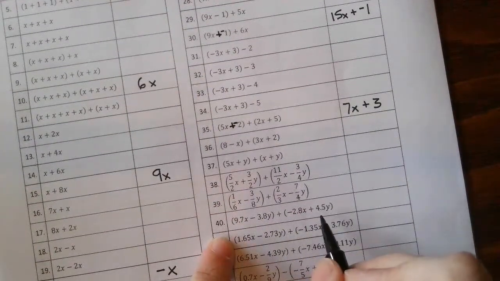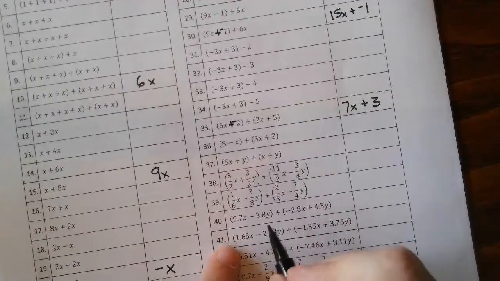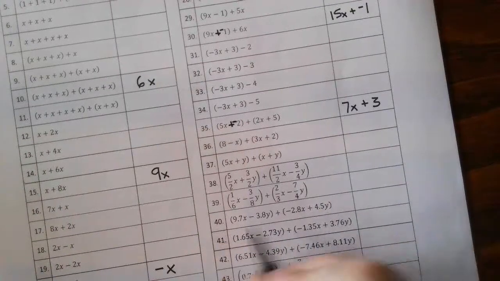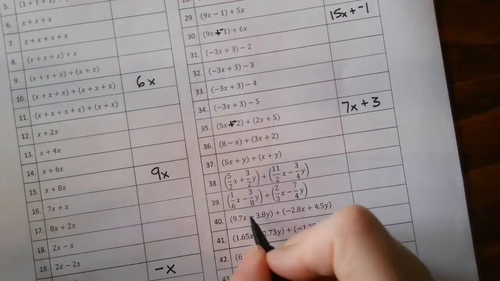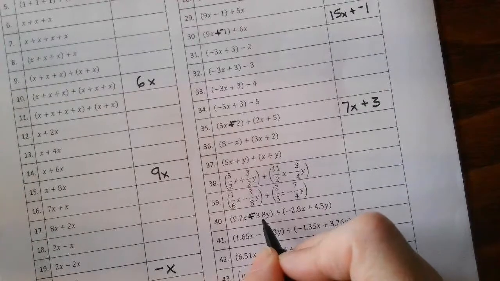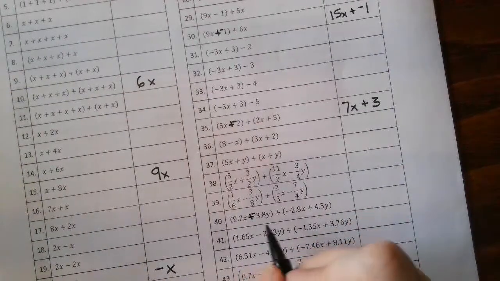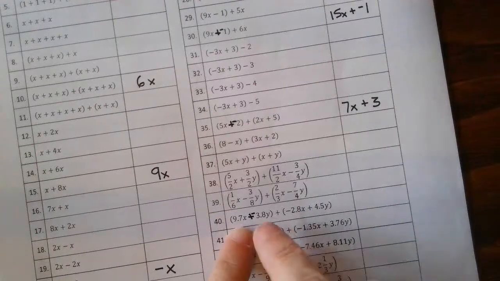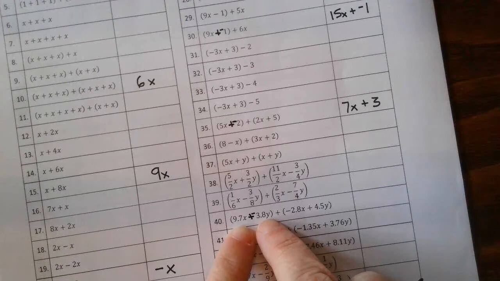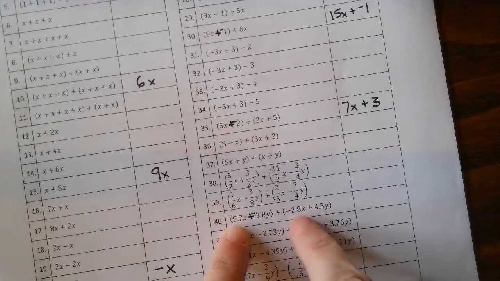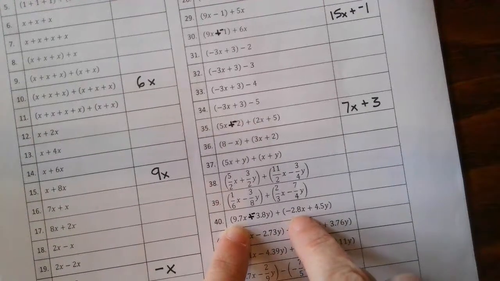Now let's go down to number 40. Number 40 is decimals. The rules still apply, and I want you to be careful because I have x's. First thing I would do is change this to all addition so I could ignore my fractions. Plus -3.8 or 3 8/10 y. The next thing I would do once I did that is I would look for my variables. So this is an x and this is a y. I cannot add those together. I have 9.7x or 9 7/10x, and the other x I've got is a -2 8/10x.